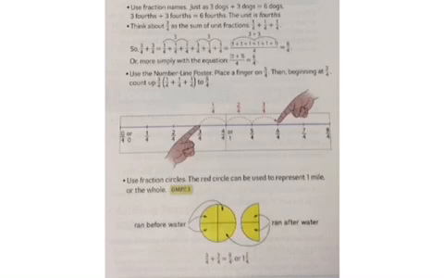So again, how could I solve this problem? I could do what we said the first time. I could use fraction names, just as 3 dogs plus 3 dogs equals 6 dogs. I could say 3/4 plus 3/4 equals 6/4. The unit I'm using is fourths. I could have said dogs, right?